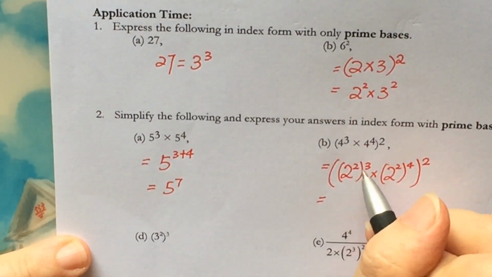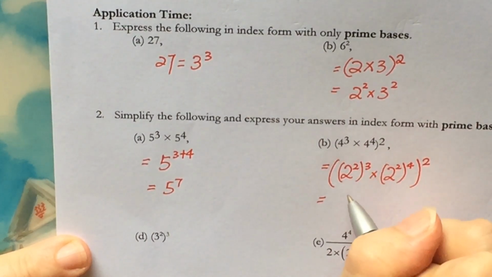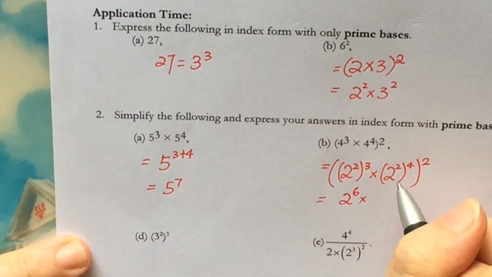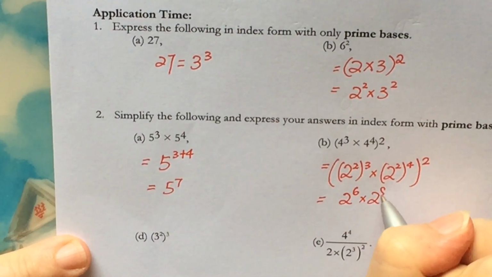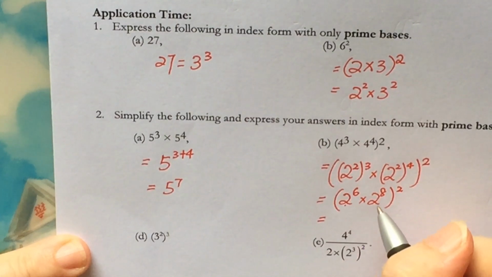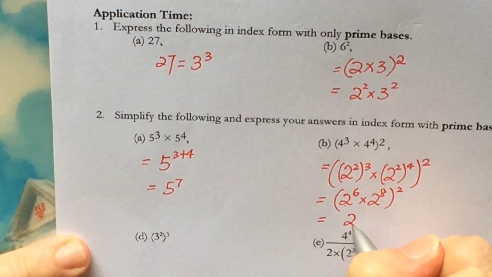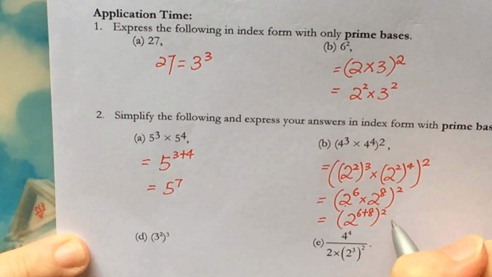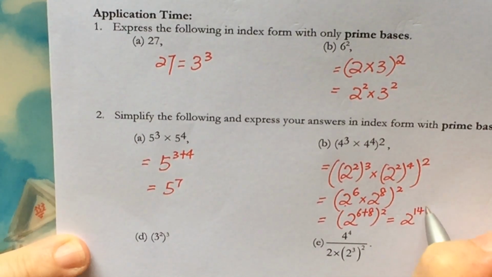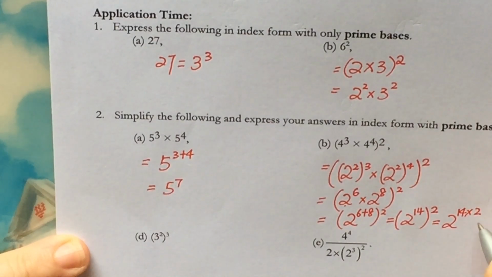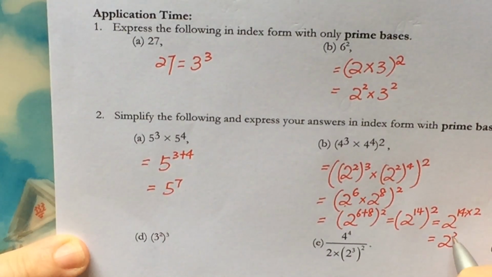So this is 2 power of 2, then 3, so that will be 2 power of 2 times 3, which is 2 power 6. And then this one is 2 power of 8. Because they both have the same base, when you multiply these two together, that will be 2 to the power of 6 plus 8, which is 2 to the power of 14, and then raised to the power of 2, which means this will be 2 to the power of 14 times 2, which is 2 to the power of 28.